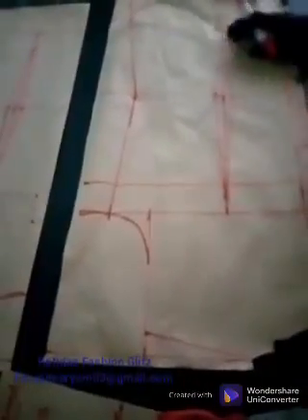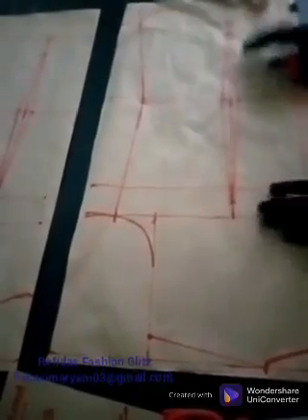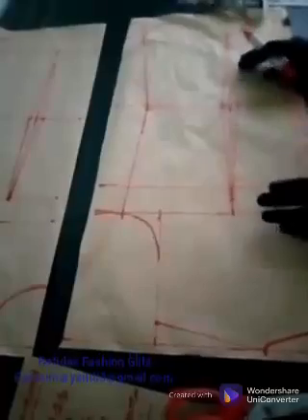So this is how to cut your front and back basic bodice pattern. So let me quickly cut it and show you.